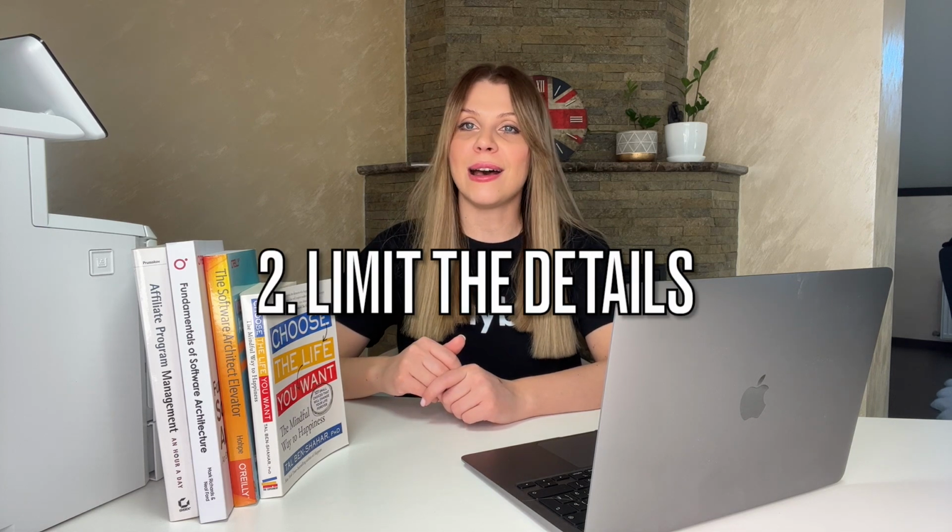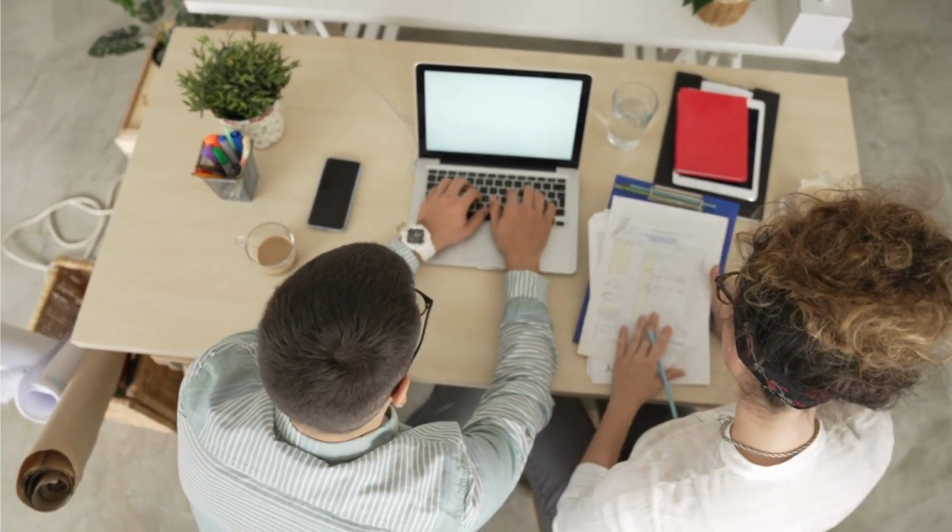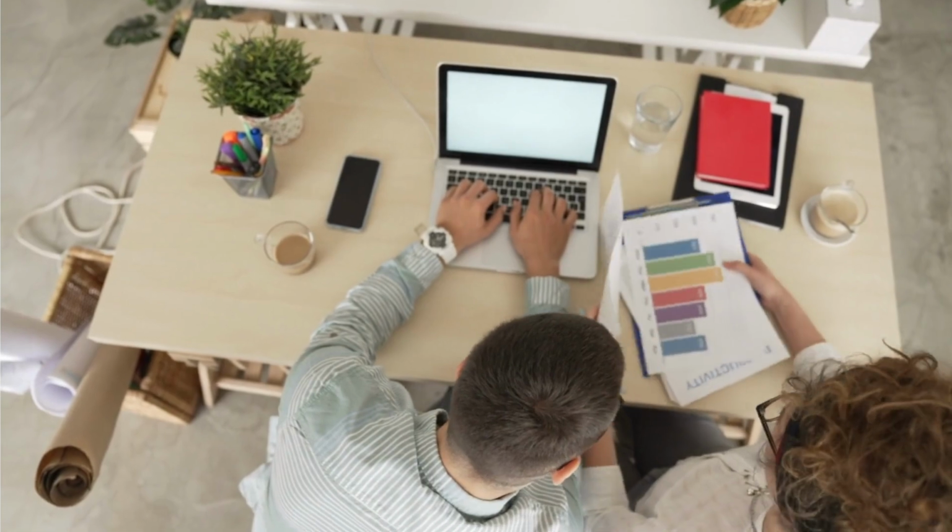Limit the details. Your recipient doesn't need to know every detail of your proposed idea or service. A pitch is to whet their appetite and measure their curiosity. Recipients may delete longer emails, so keep your content clear and to the point.